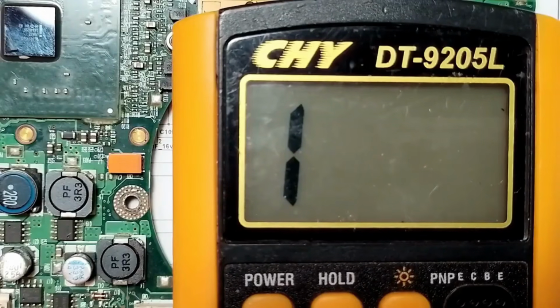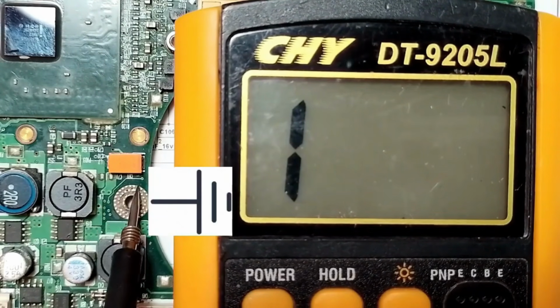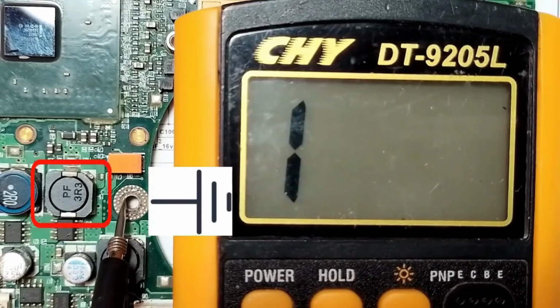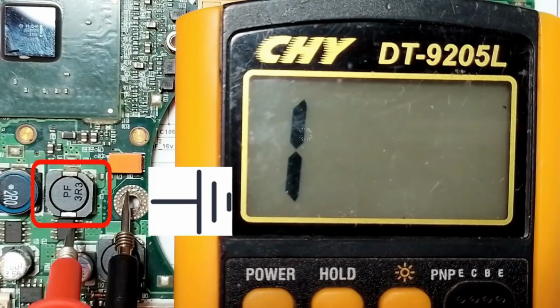Let's confirm the short circuit again. Here we have the ground, as you can see. This is the ground, and here we have the L5 inductor that normally should be connected to the power rail, not to the ground.